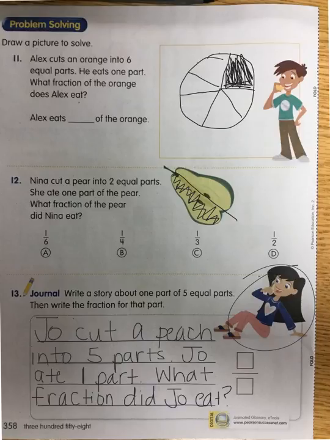Okay, so think about that. If I have a peach and I cut it into 5 parts, okay, and I eat 1, what is my fraction? How many equal parts are there? That goes on the bottom. Out of how many did they eat? That goes on the top. If you want to use my story, that's fine. You can pause and use my story. If you want to make up your own story problem, that's fine as well.